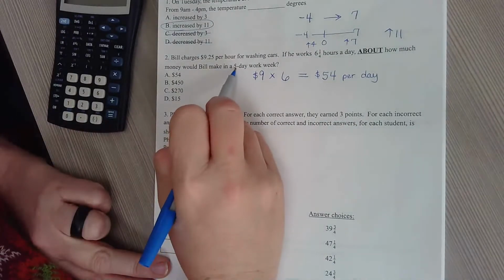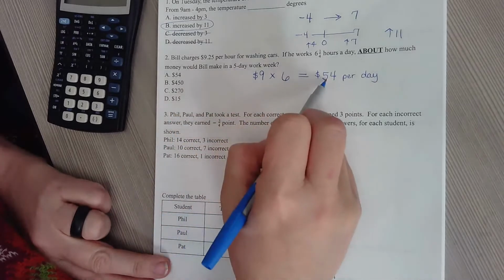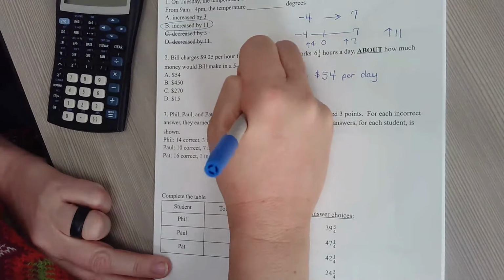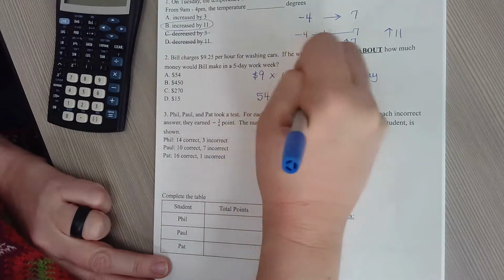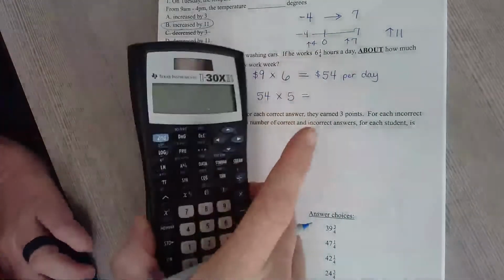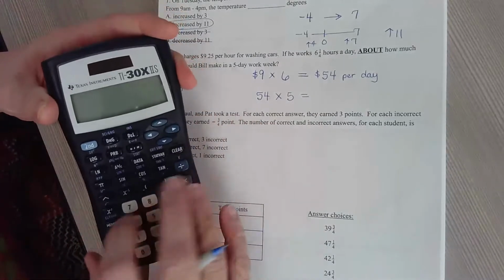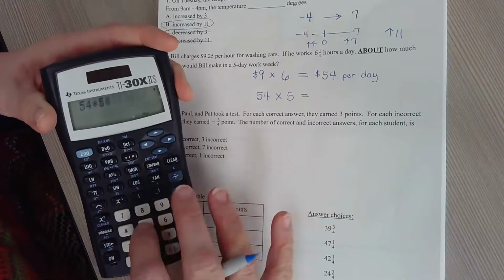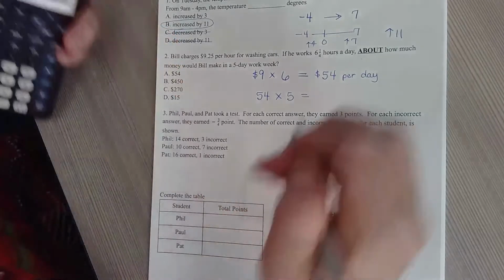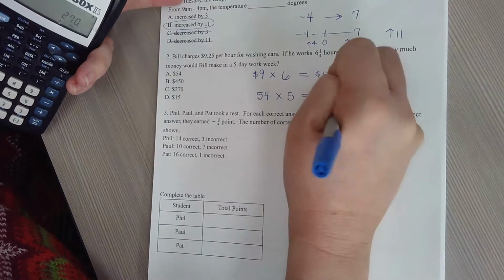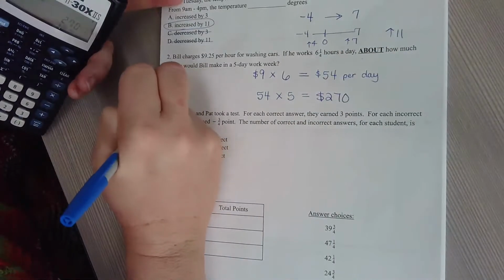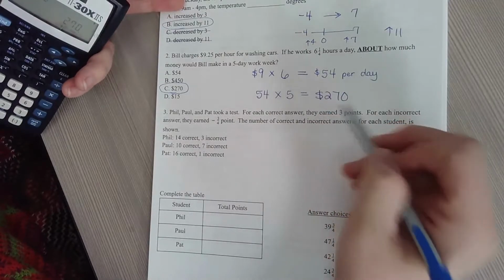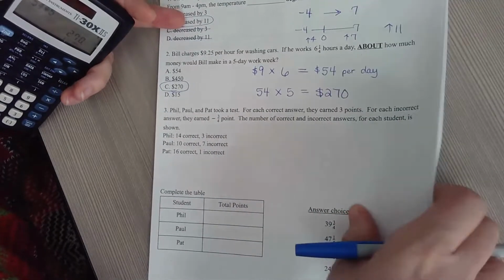Now, he works 5 days. So if one day he makes $54 and he's working 5 days, I'm then going to do 54 times 5. And again, like I was saying, you can use a calculator for this. So this would just be 54 times 5, and we get $270. And you can see that that is one of my choices over here. So make sure on question number 2 that you do estimate like I did here. Makes it a lot easier.